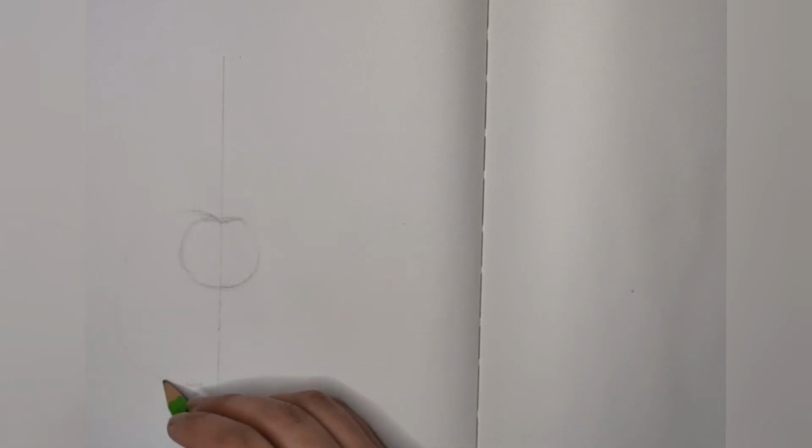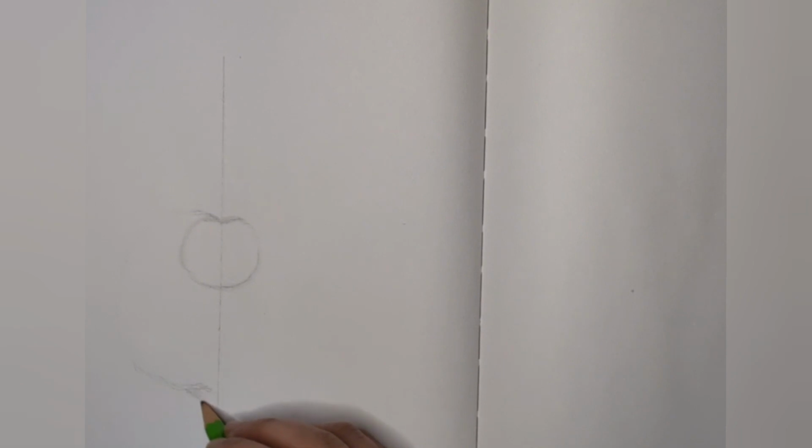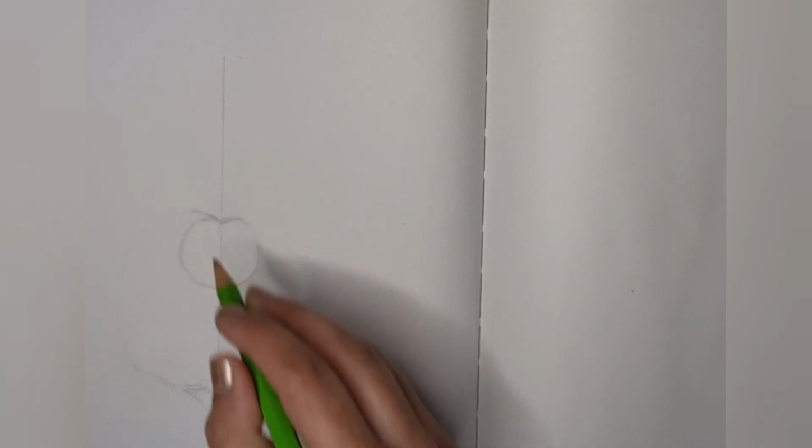I'm not sure if I want the bottom to look exactly like a pepper, or slightly pointy maybe, but I'm just going to play around with it as I'm sketching. You see how helpful this symmetrical line is.